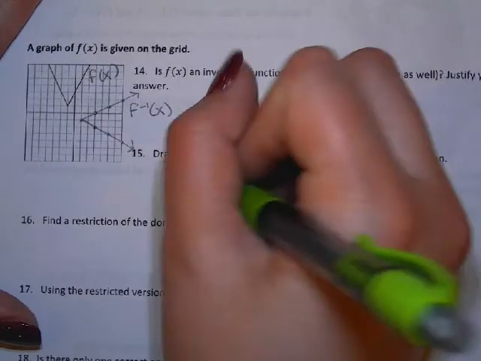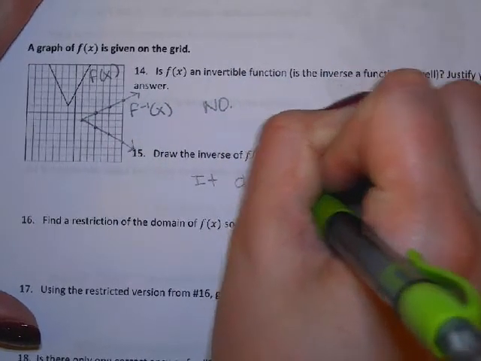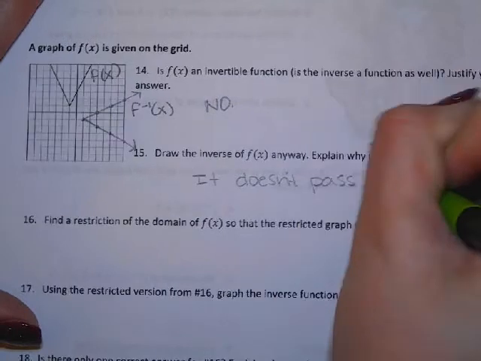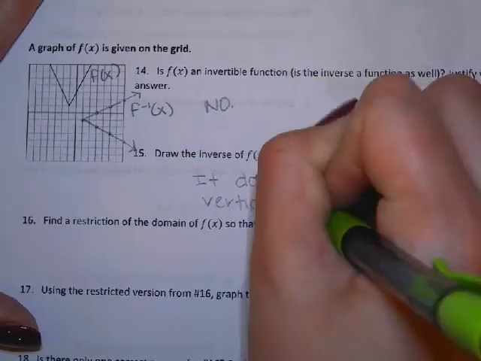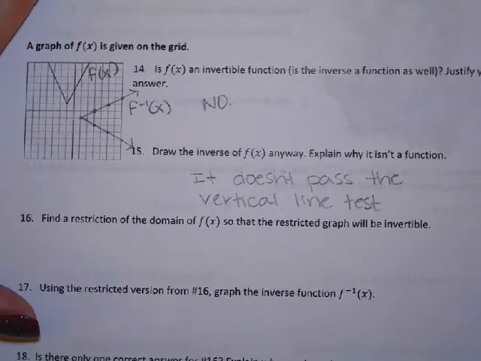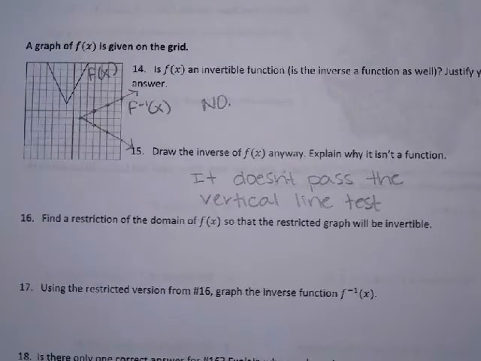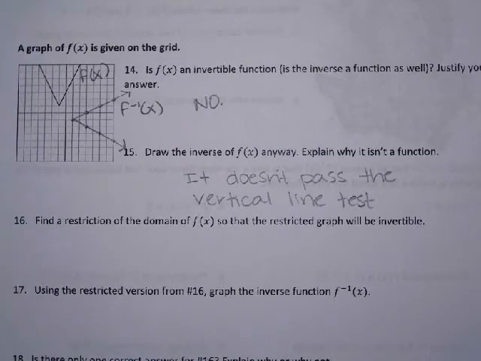Explain why it isn't a function. It doesn't pass the vertical line test. So this means that some of the x values, some of the inputs, do not have predictable outputs. So if I plug in an x value of 3, am I going to get the same answer every time? No, you could get 0 out of that, or you could get -2 out of that. It's not predictable. Two different answers, okay?